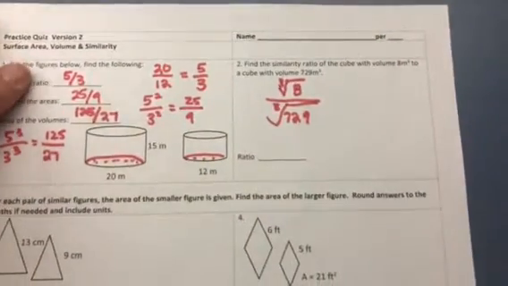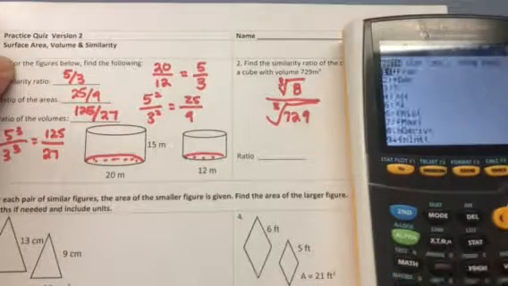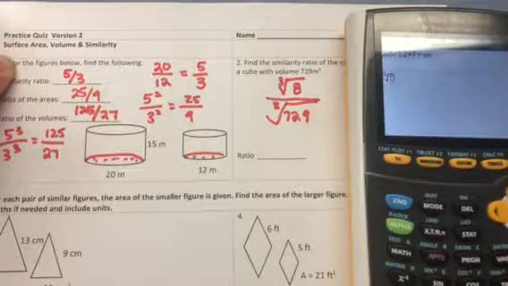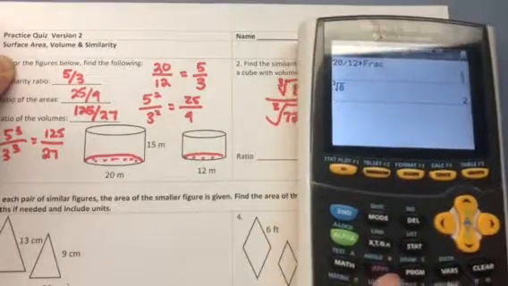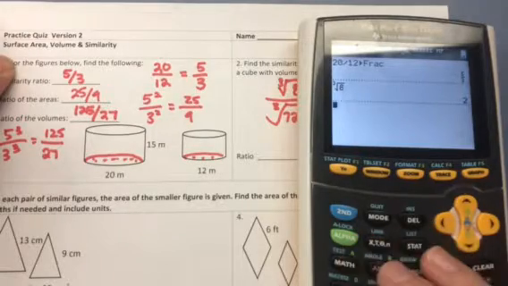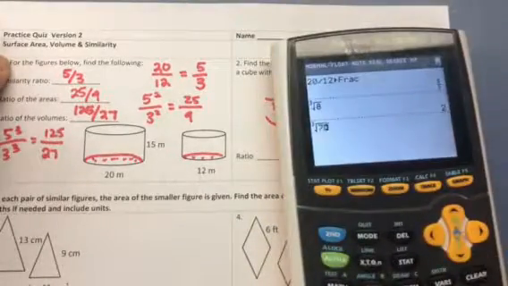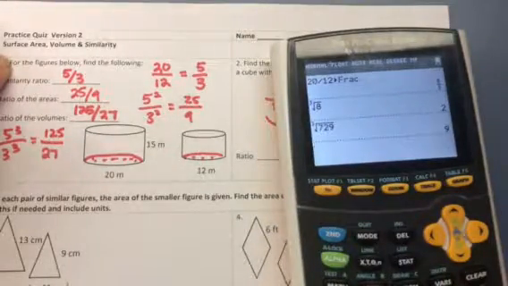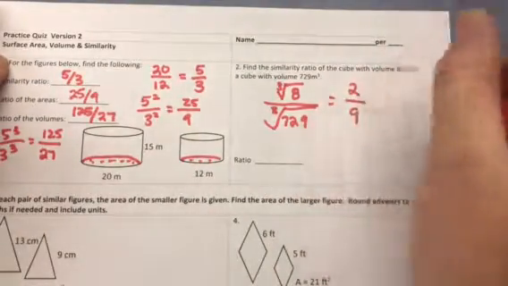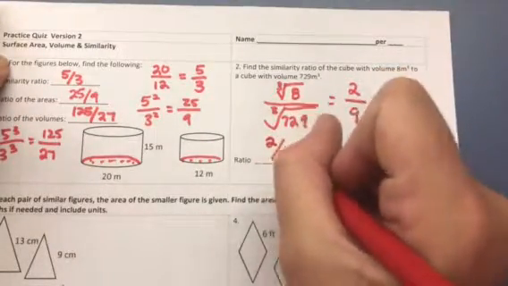So if you don't have your cubes memorized, you can do this on the calculator. So I can go to math, and then if I go down to the third item, that's the cube root. So the cube root of 8 is 2, and then the, wrong button, can go back to math. Sorry, the fourth item down. The cube root of 729 is 9. So this becomes 2/9. So that would be our similarity ratio, 2 to 9.